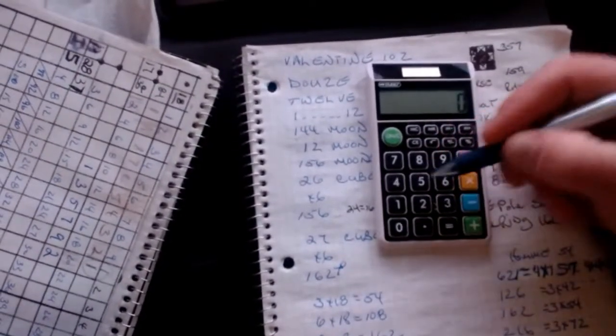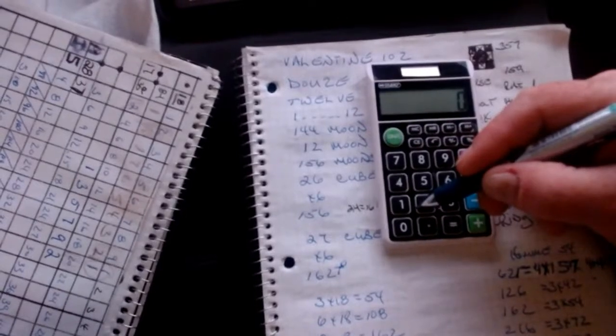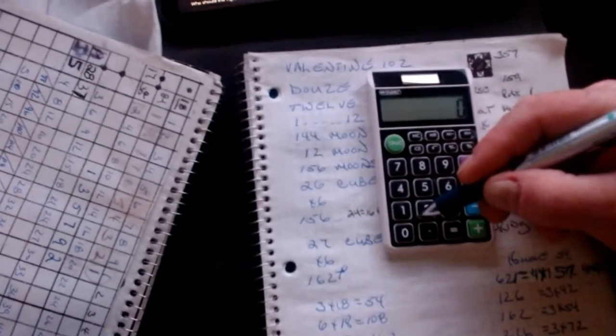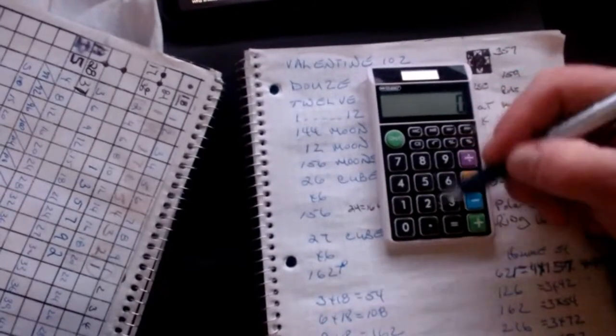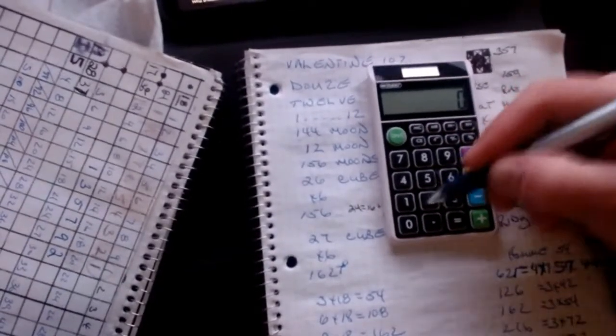7 and 3 is 10. 4 and 6 is 10. 8 and 2 is 10. That is your star system creation. Just like the 1 and 8 is 9, the 7 and 2 is 9, as the 8 and 3 is 11, as the 2 and 9 is 11.